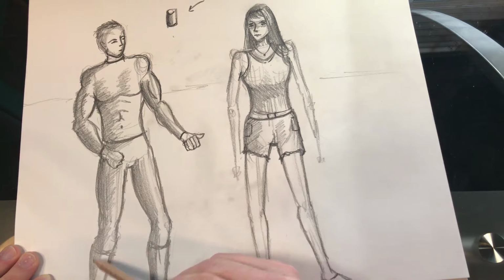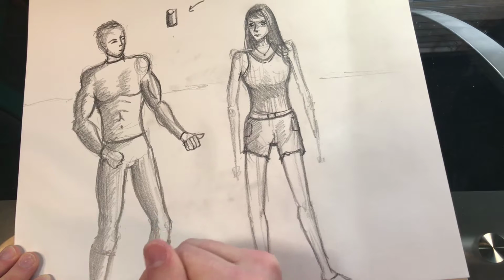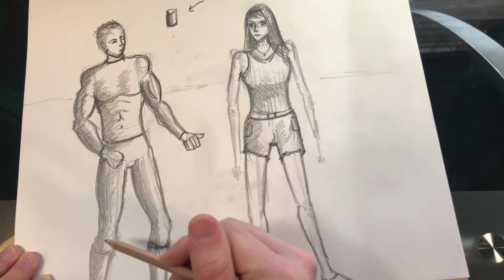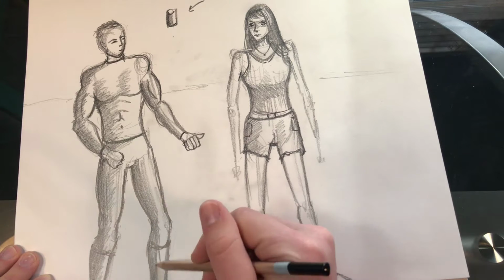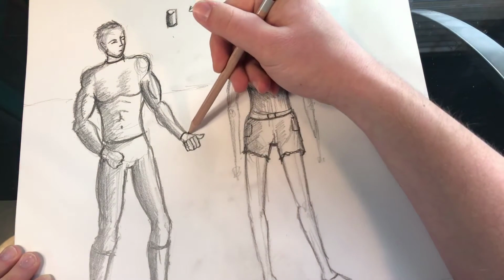And the more time you have, the more you can render out your object, and you can give it some finer details, make it look more polished, change it to however you like.